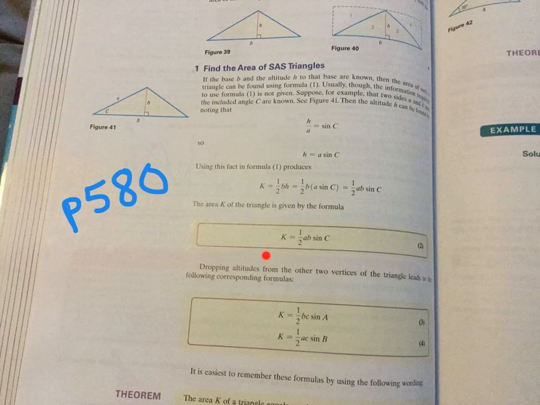Like I was just saying, there's nothing special about using one angle. You could equally well have the same kind of analysis using the other 2 angles, and that explains why there are 2 other formulas here with A and B instead of C. Right, dropping perpendiculars from the other 2 vertices of the triangle instead.